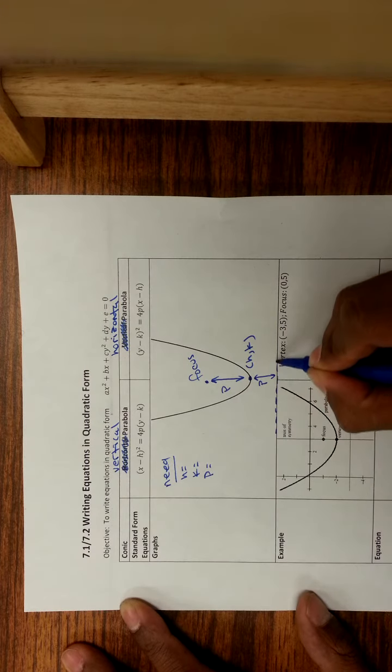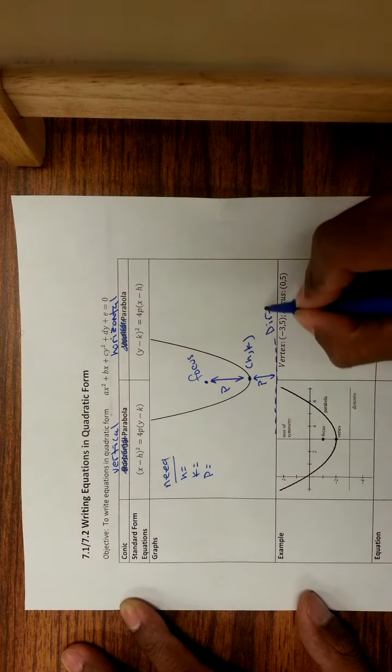So let's say here is my directrix. All right, so p is the distance from your vertex to your focus, or the distance from your vertex to your directrix. These three things are what we're going to need to write our equation. So let's look at an example.